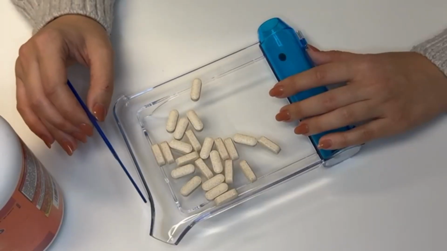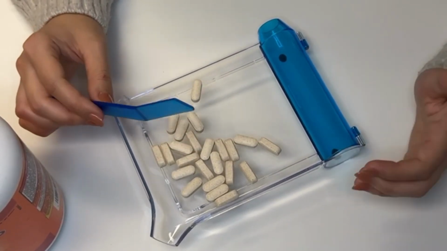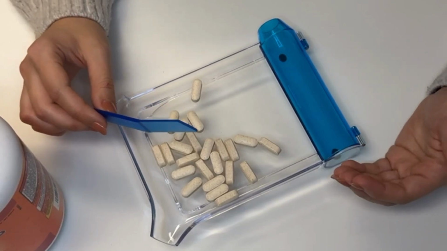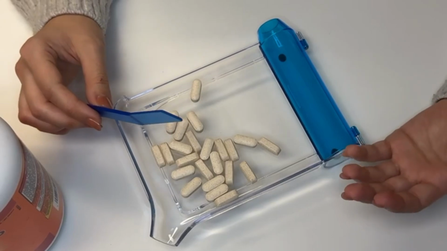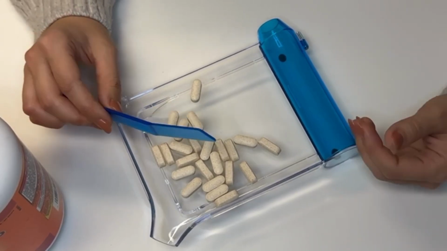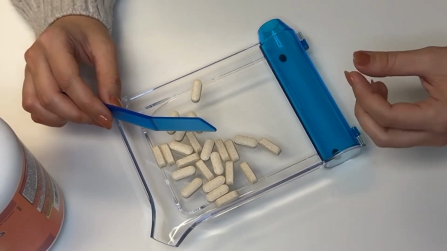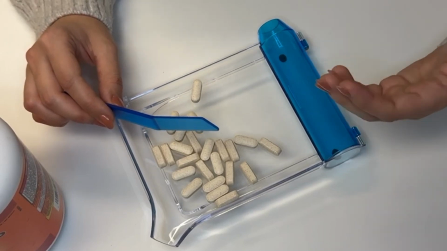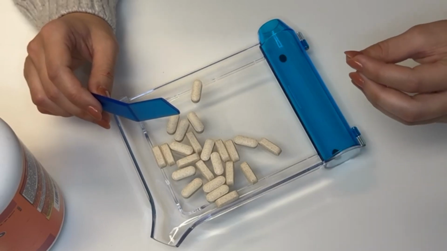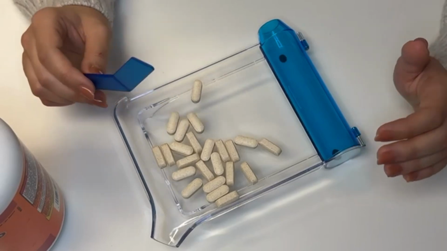The second method is counting by 3. This technique creates a faster, smoother rhythm because the sweep is smaller and easier to repeat. It's especially useful when working with capsules because capsules tend to roll and slip more than tablets. Moving 3 at a time keeps them together better, gives more control, and reduces miscounts. So when the medication is slippery or when the quantity is high, counting by 3 becomes more accurate and efficient.